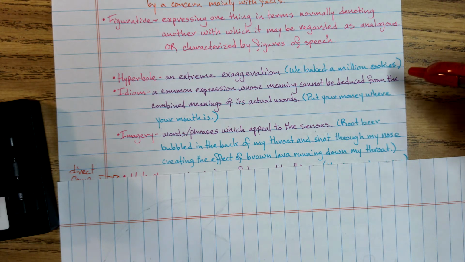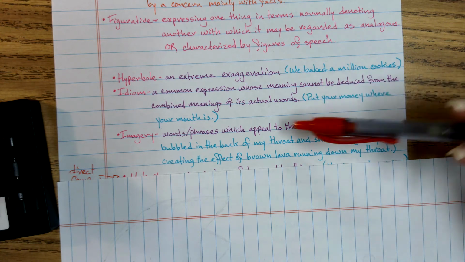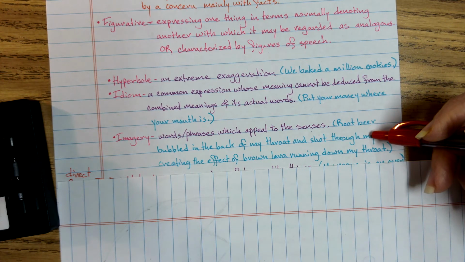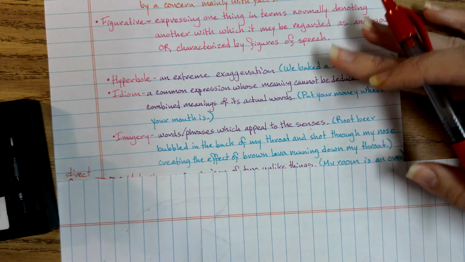So this example here says, root beer bubbled in the back of my throat and shot through my nose, creating the effect of brown lava running down my throat. That's so gross, right? Like you can just almost feel that happening. You can really see that brown lava. You can really feel it bubble, right? I mean, you could have just said, oh, root beer came up my nose and ran down my throat. Does that create the same sensory experience that this description gives? No. So imagery makes it feel like you're really there. Imagery connects to the five senses.